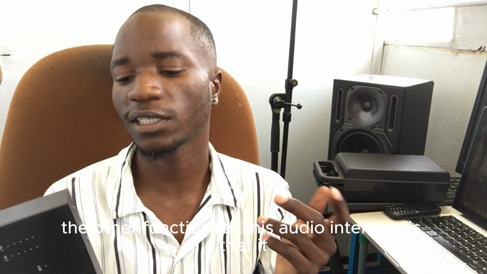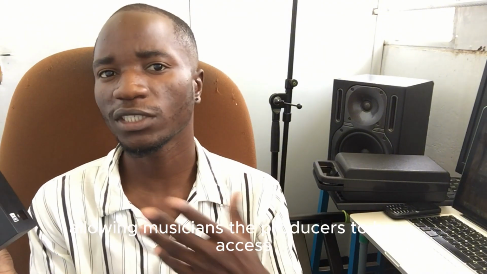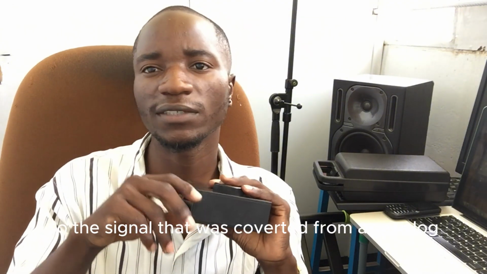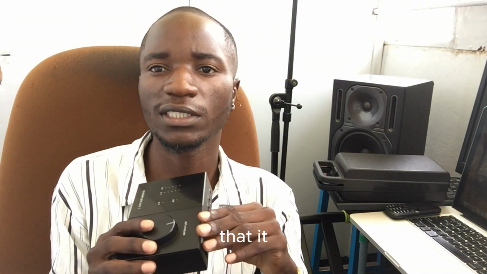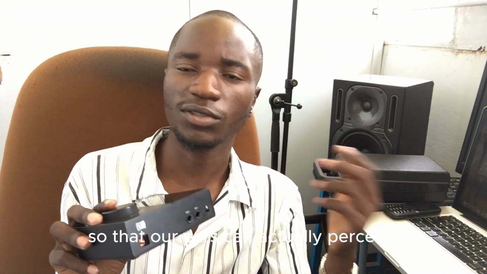The other function of this audio interface is that it converts the incoming audio signal from analog to digital, so that it can be processed by the computer, allowing musicians and producers to have access. After the processing is done, it converts the digital audio signal back into analog, and then it is sent from these outputs to the monitors, so that our ears can perceive the sound as it was designed.